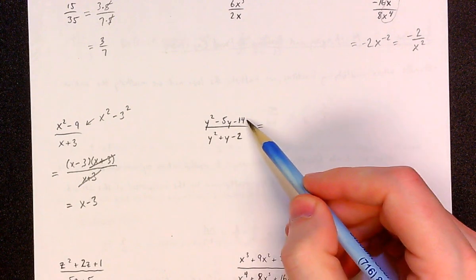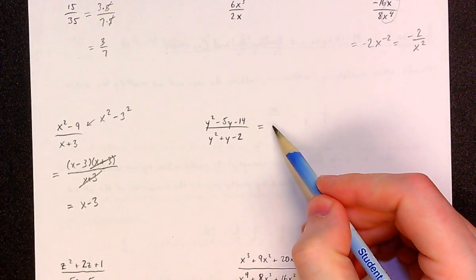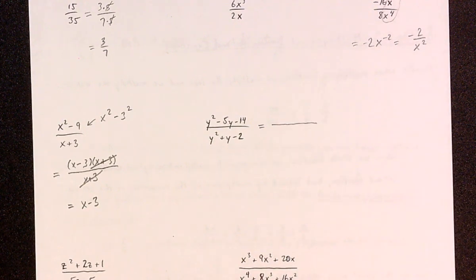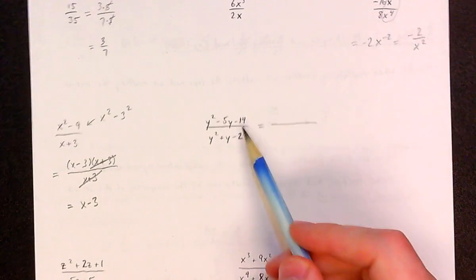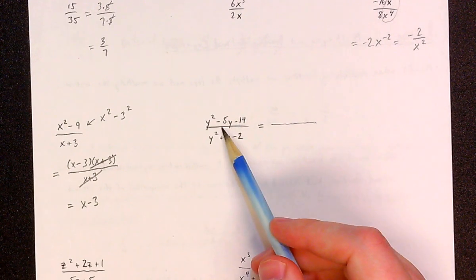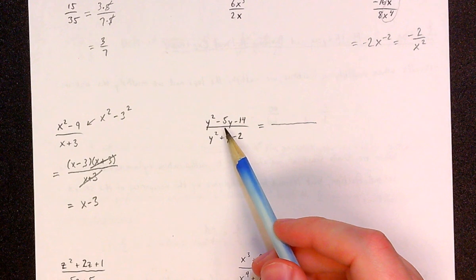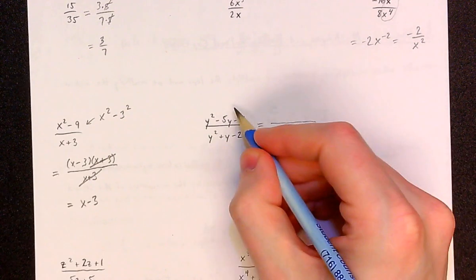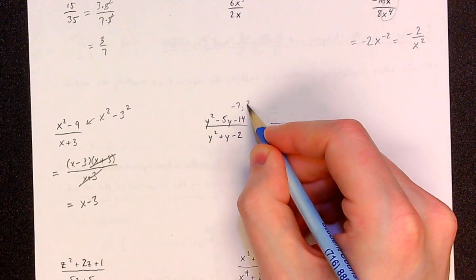So y squared minus 5y minus 14. I need two numbers that will multiply to negative 14 and add up to negative 5. If you do a little bit of thinking, perhaps a little bit of trying some number combinations, eventually you'll land on negative 7 and positive 2.